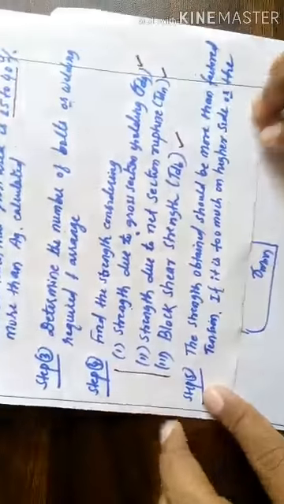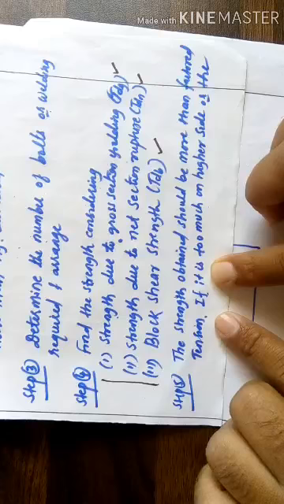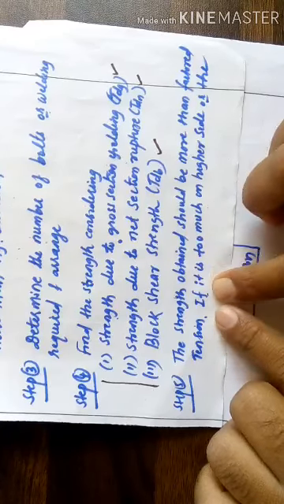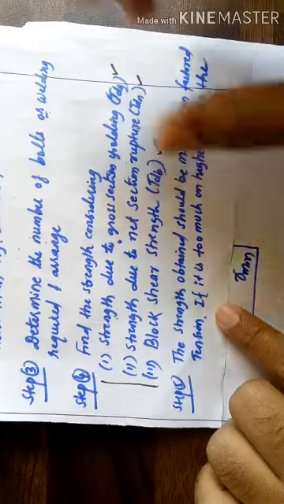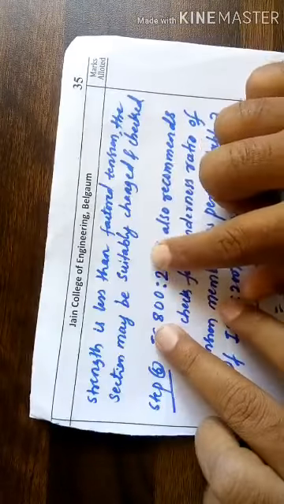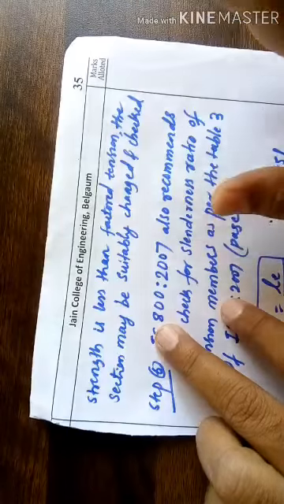Whatever section you choose should not be uneconomical. It should be economical, and it should not give too much on the higher side or too much on the lower side. So you need to select judiciously and suitably check it.